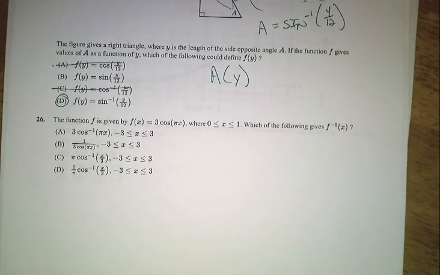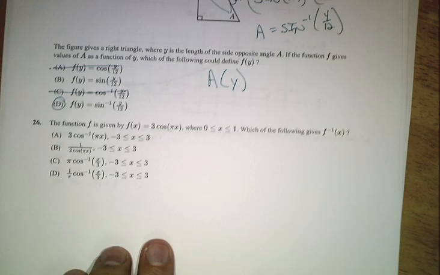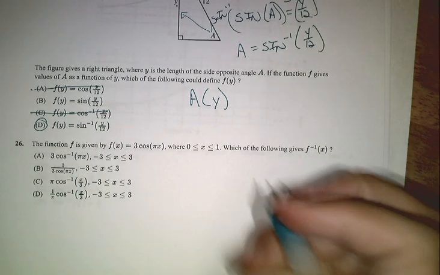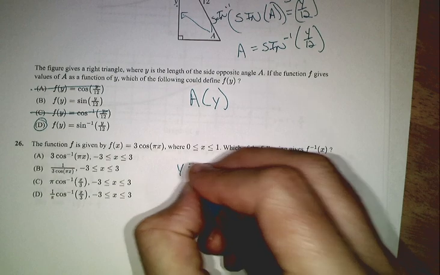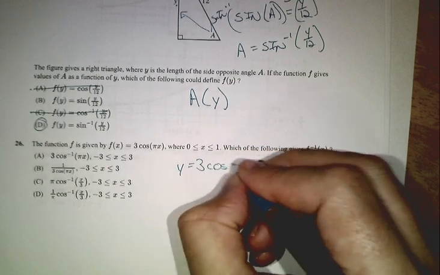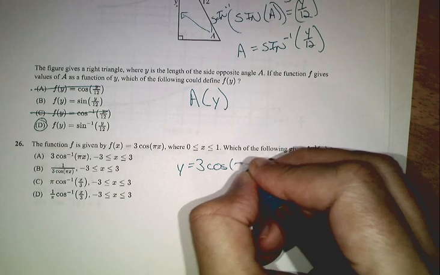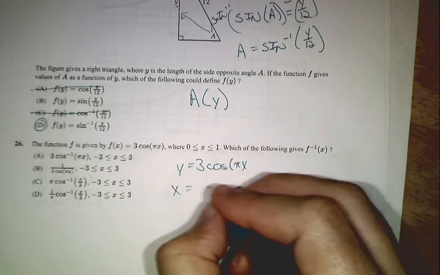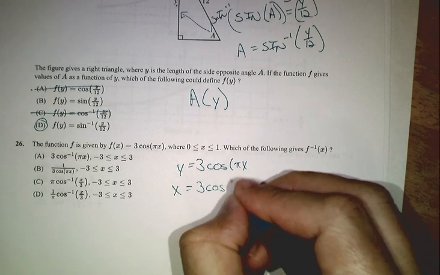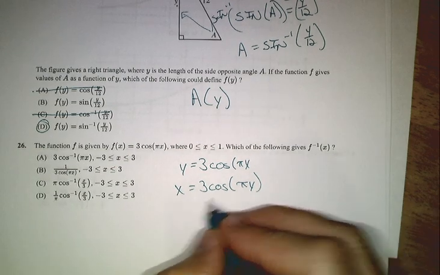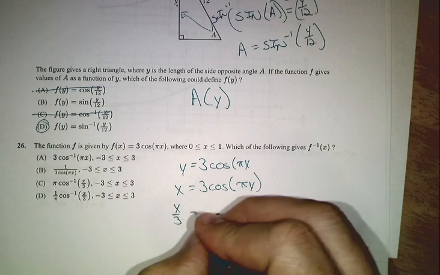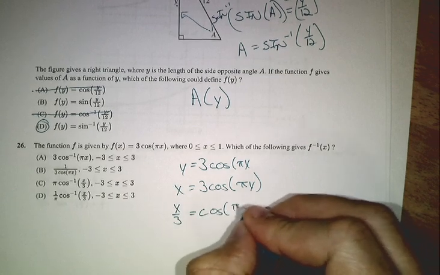26. The function f is given by f of x equals 3 cosine pi x. Which of the following is the inverse? So we want to find the inverse. So we have to first start by swapping x and y. So x is equal to 3 cosine pi times y. And now we just got to get y by itself. So start by dividing by 3. X over 3 is equal to cosine of pi y.